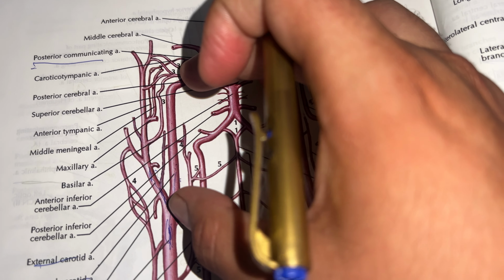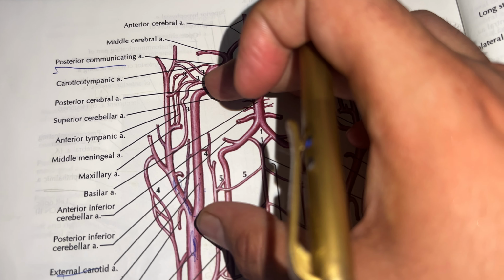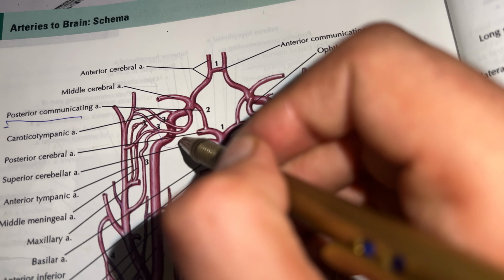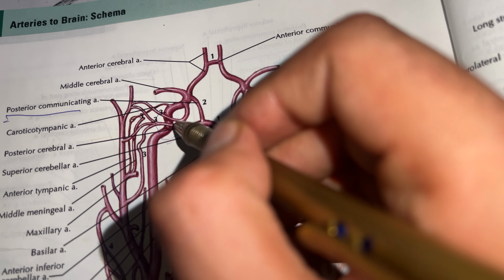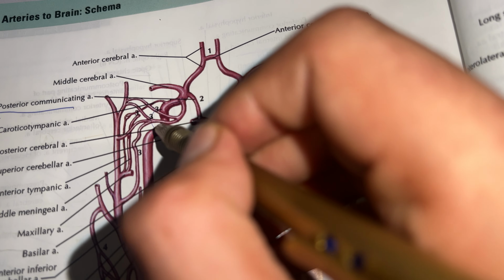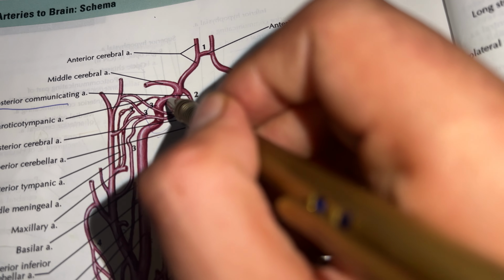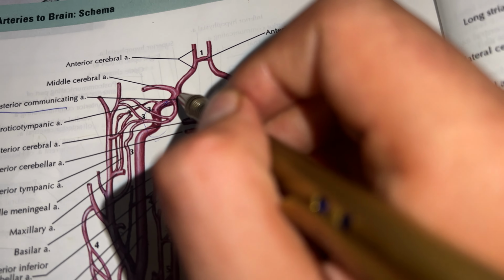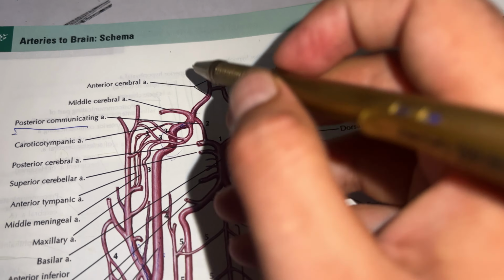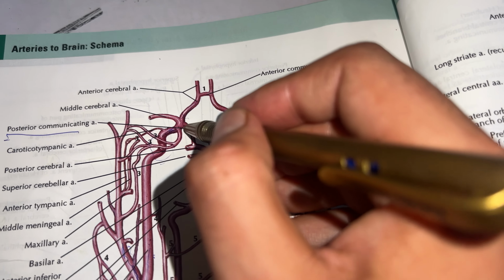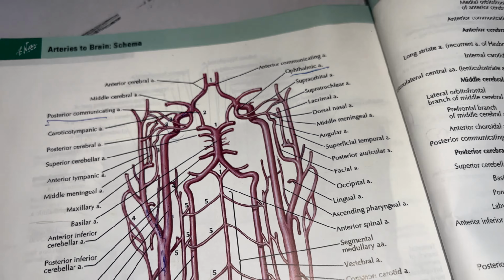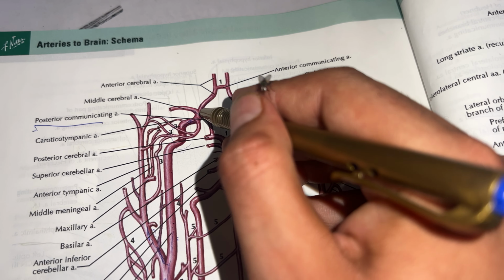Now this part is the cervical part of the internal carotid artery. This small one is the petrous part of the internal carotid artery. This one is the cavernous part of the internal carotid artery, and this last part is the supracavernous part of the internal carotid. Then it terminates into its two branches.